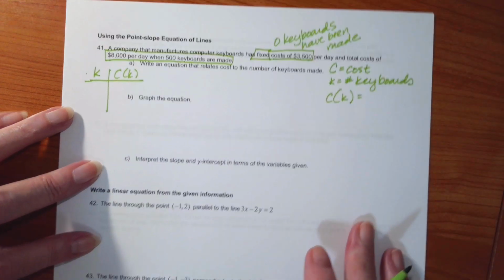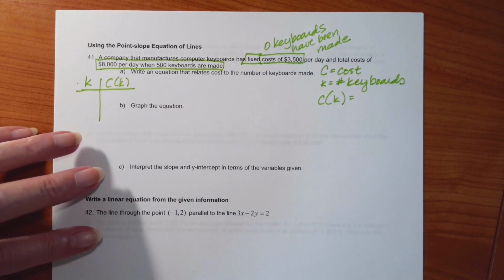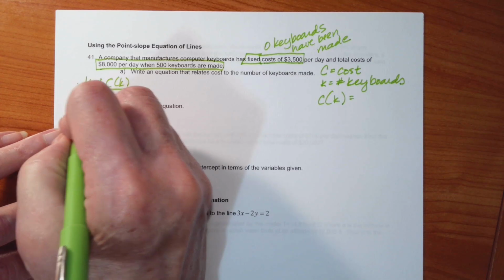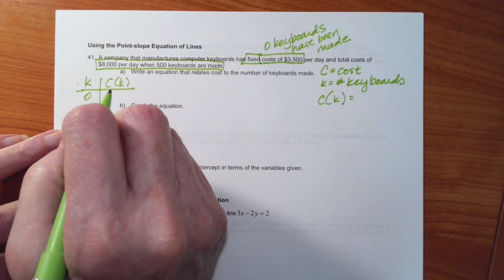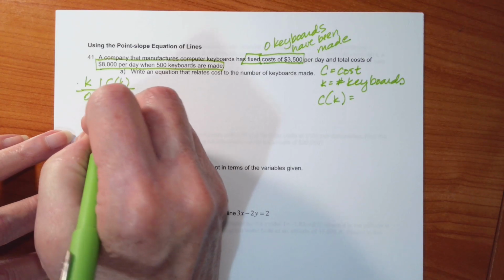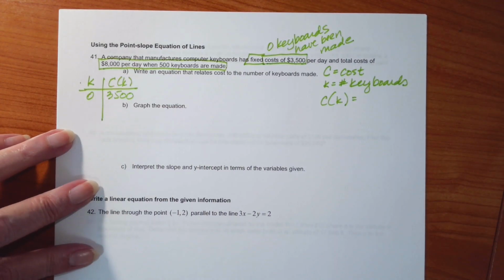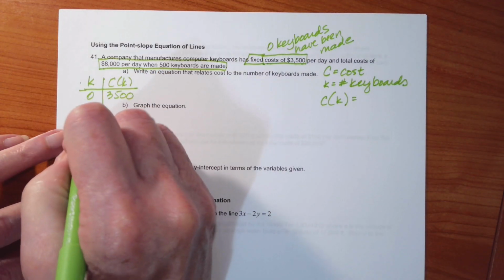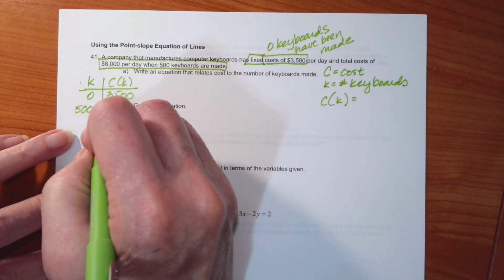So that would be like overhead or whatever the cost of doing business is before they manufacture anything. So if 0 keyboards are made, then the cost is $3,500. This tells us that when 500 keyboards are made, the cost is $8,000.